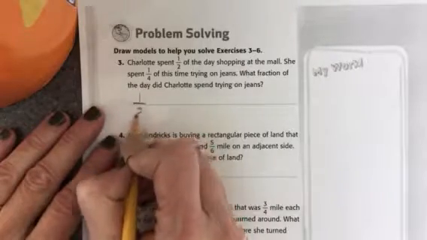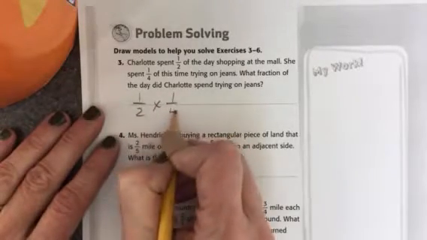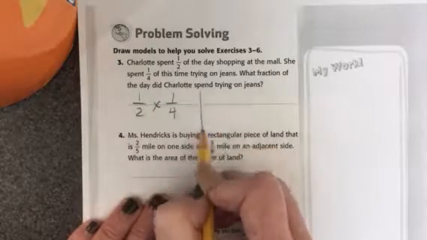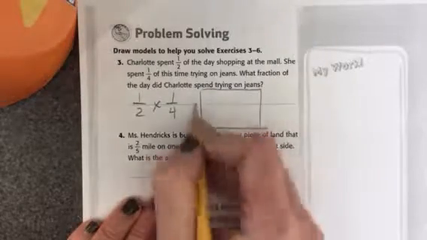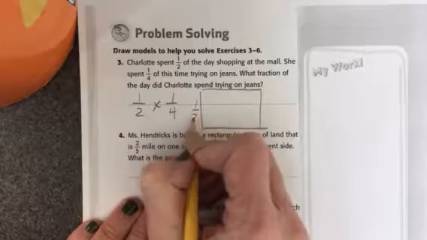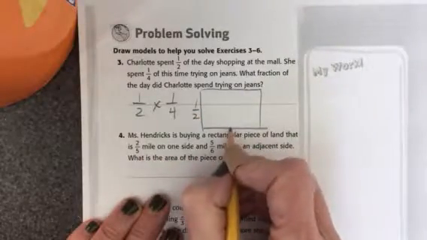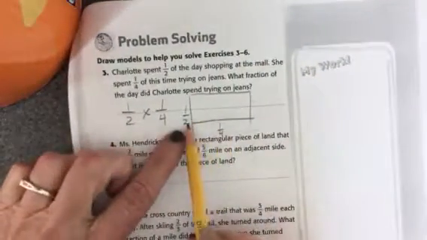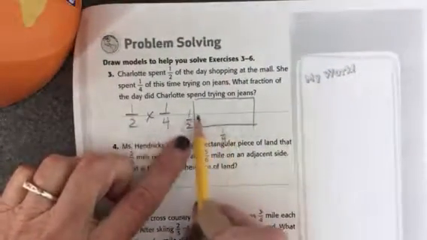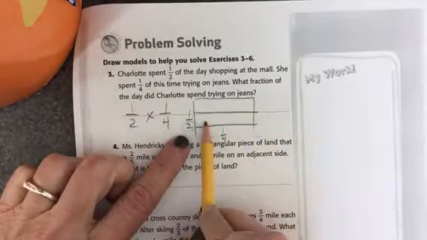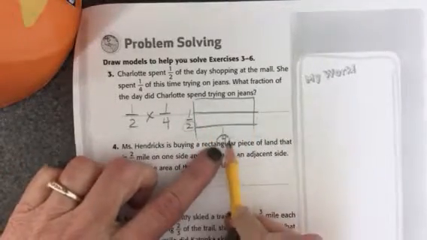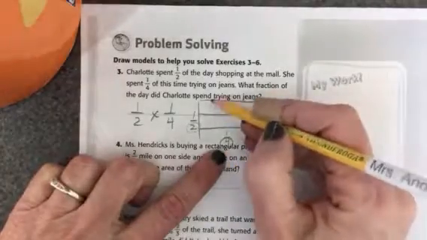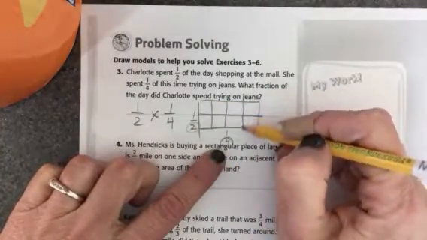So I have 1/2 multiplied by 1/4. So I am going to draw a model. I'll put 1/2 right here, and 1/4 will go on the bottom. Okay, so this fraction here tells me I need 2 rows. So here I have 1 row and 2 rows. Then I come here, and this denominator tells me I need 4 columns. So there I have 4 columns.